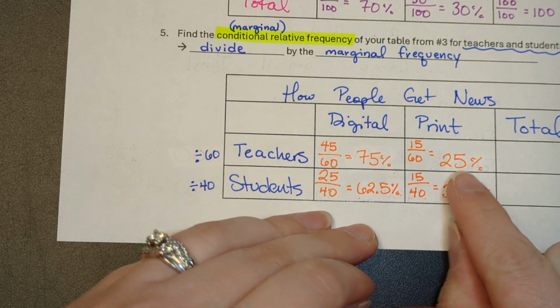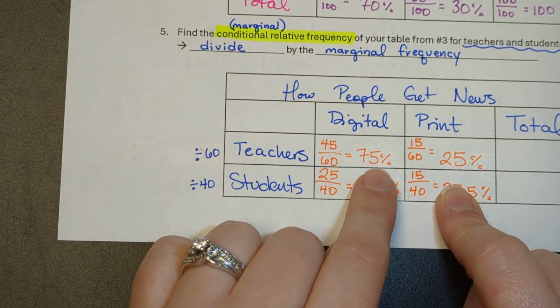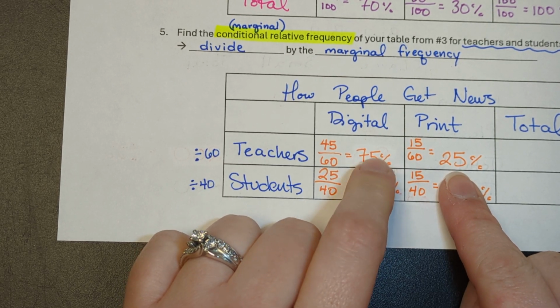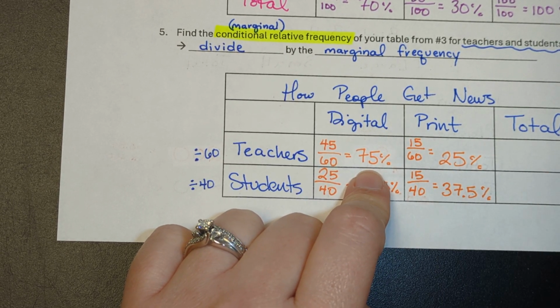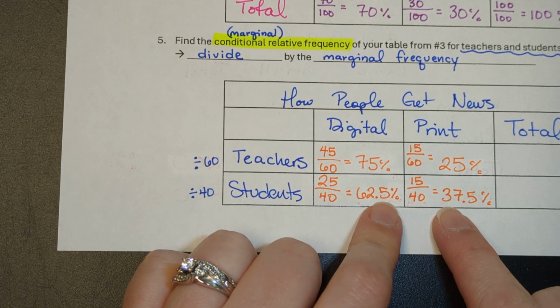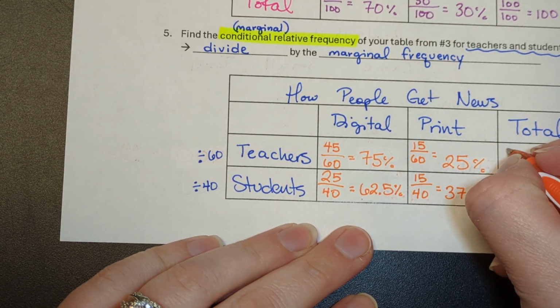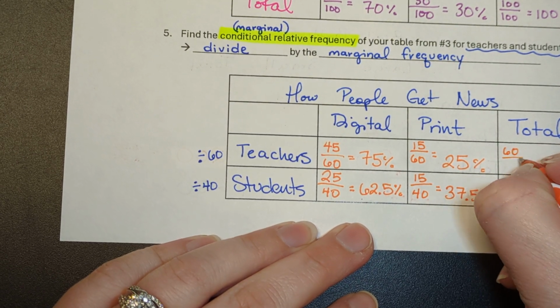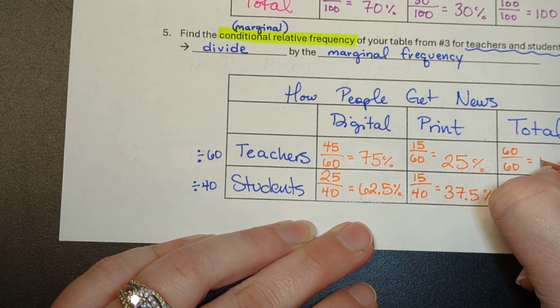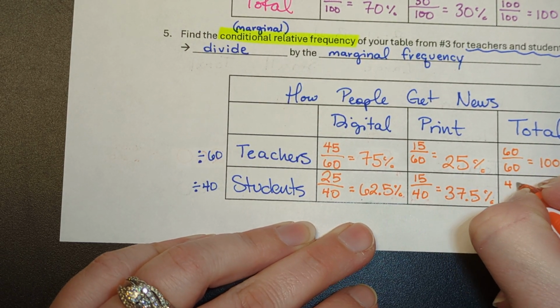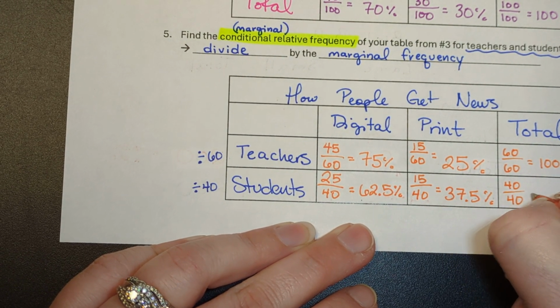Okay, what should the total be? 100%. Good. Because when you look at your digital and print for your teachers, you have 75% and 25%. What's 75 and 25 make? 100. Okay, same thing here. If you added those, you should get 100. Because again, up here you're finding 60 out of 60. That's 100. And for students, it would be 40 out of 40. That's 100.